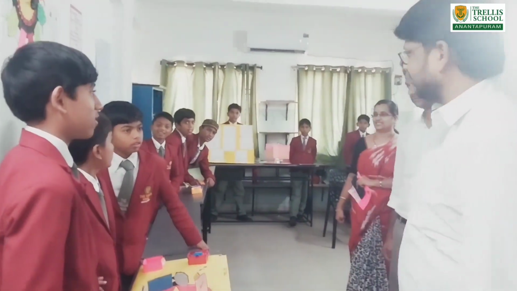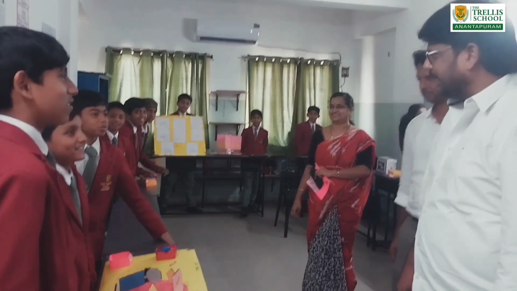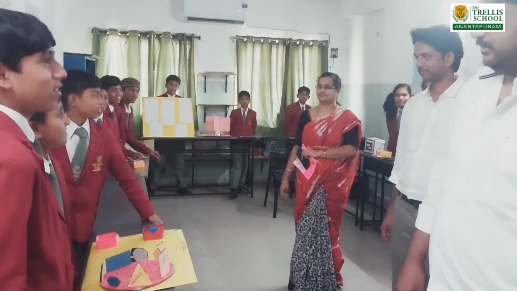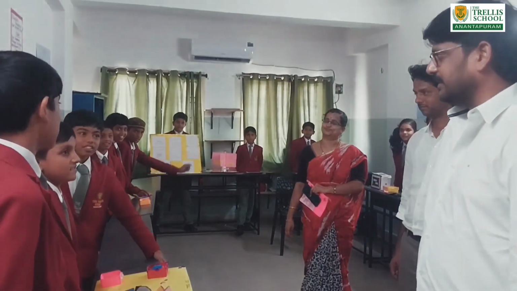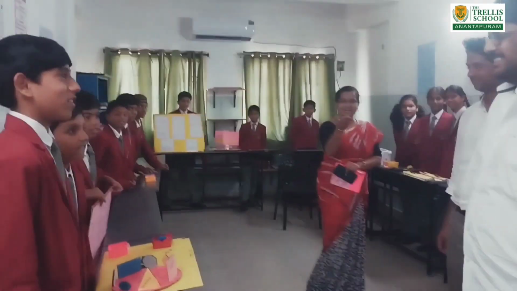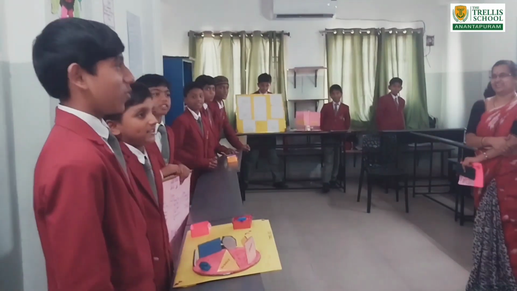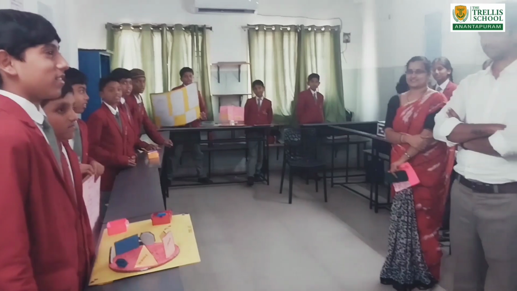Area of a square. You didn't get it? Area of a square. You are in the 6th grade right now. 4 sides.